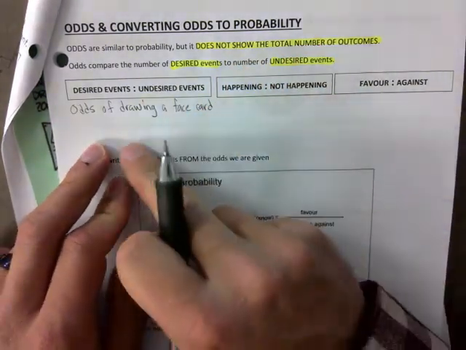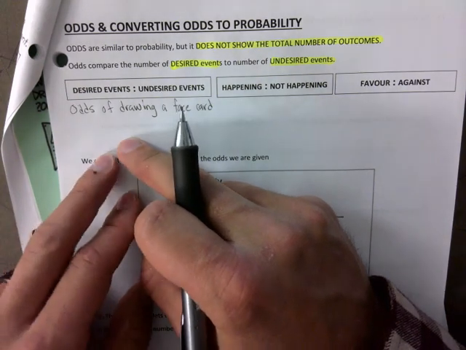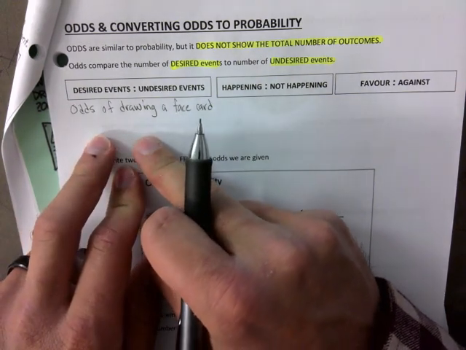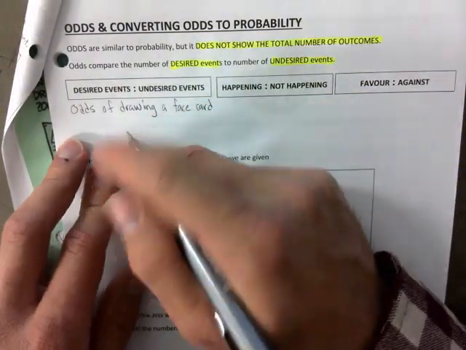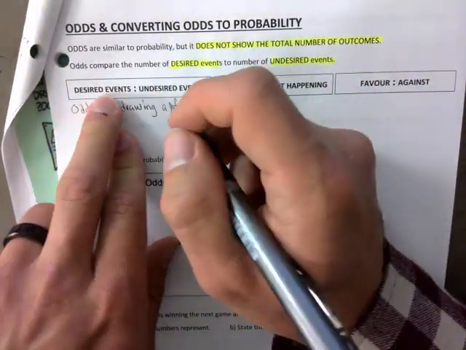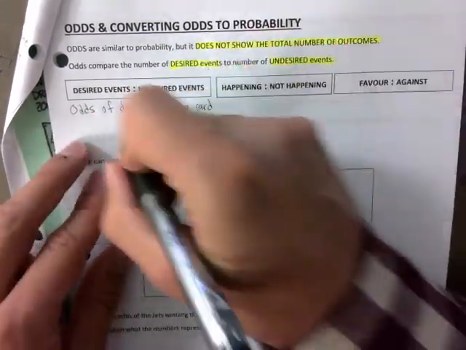For the probability, we know there are 12 face cards and 52 total, so the probability would be 12 over 52. But if we wanted to state the odds, we'd state desired events, then a colon, and then undesired events.